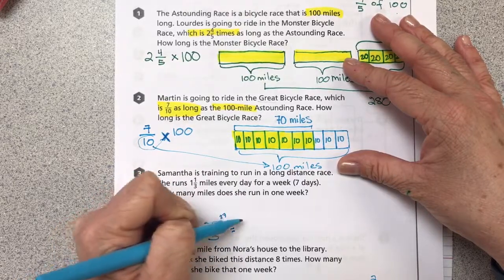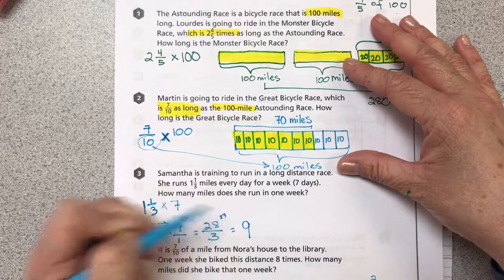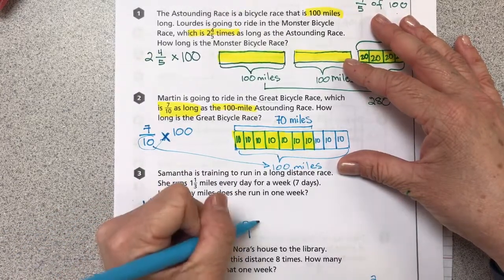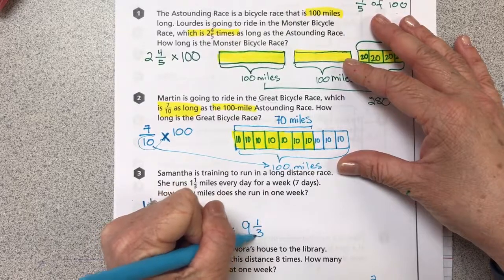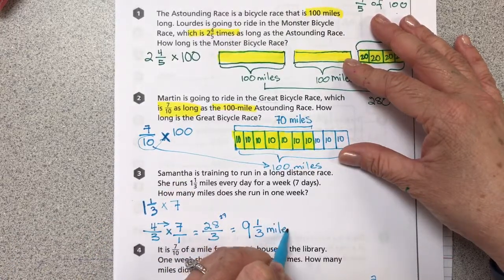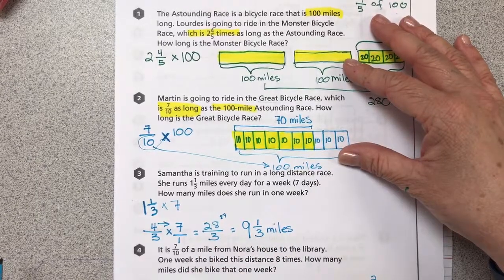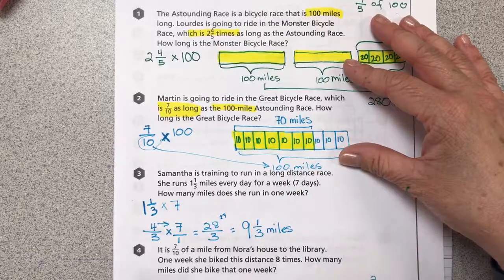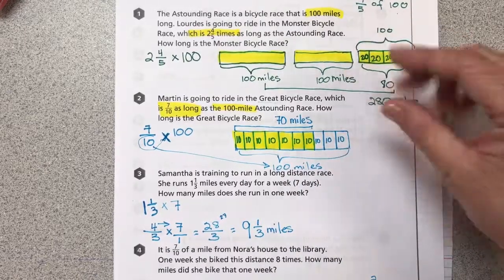So that's 9 wholes and 1 extra third. So 9 1/3 miles is what Samantha runs during that whole week. So that would be 1 1/3 7 times. So that would be using the traditional method.